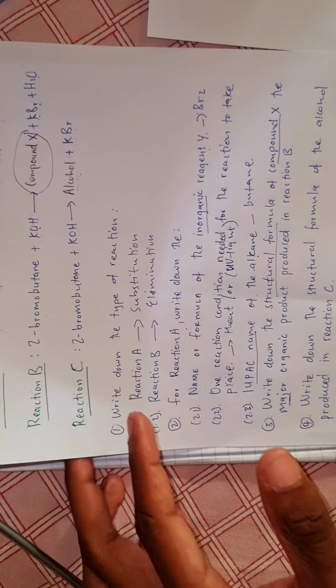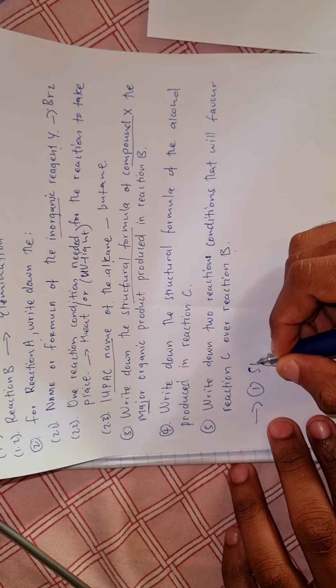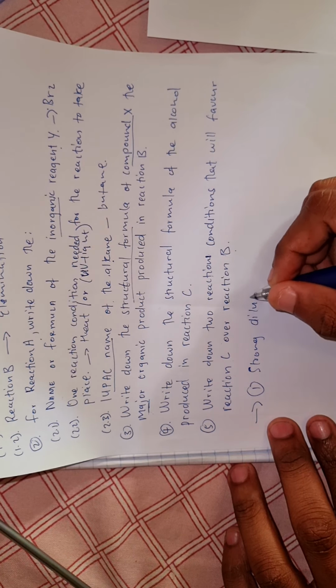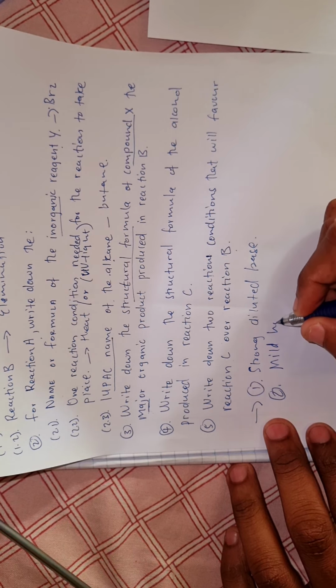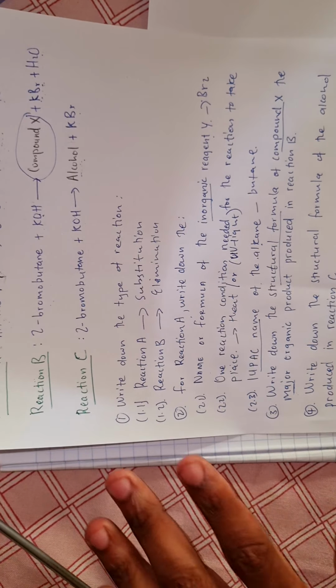Number 1, reaction C needs a strong dilute base. That's the first reaction condition. And reaction condition number 2 for reaction C to be favored over B is that we need heat, moderate or mild heat. You can just say mild heat or moderate heat, and that is how you answer these questions.